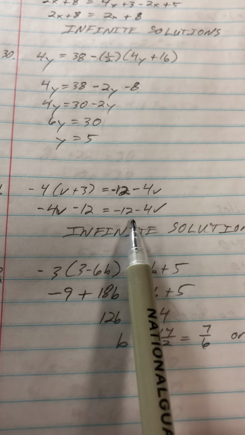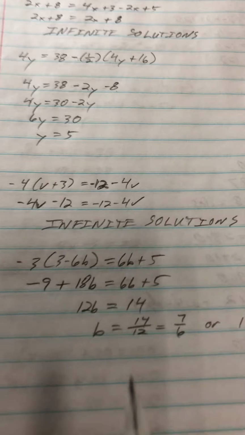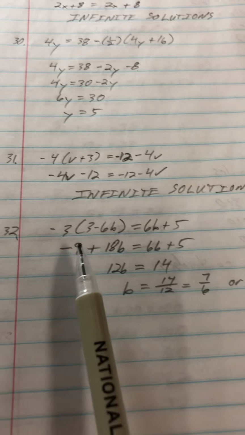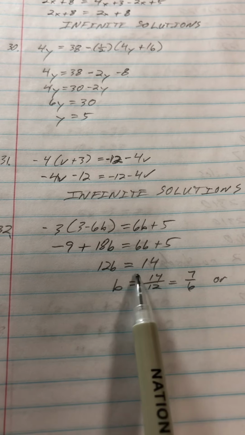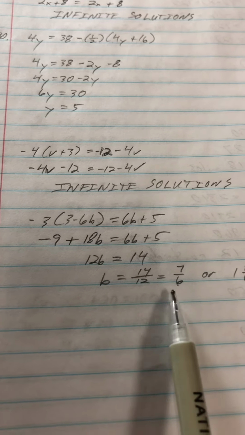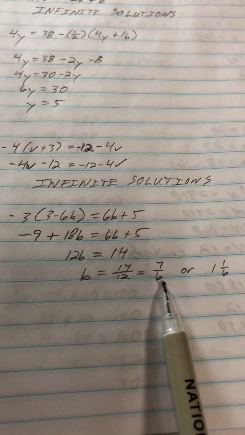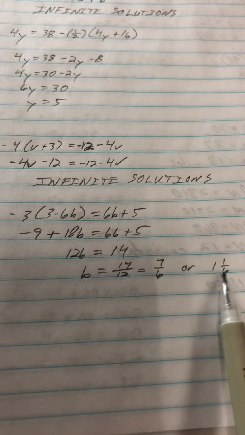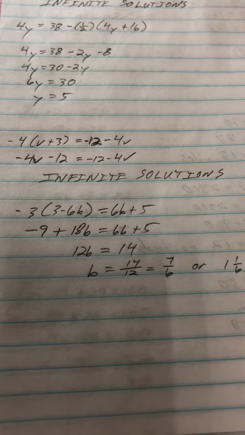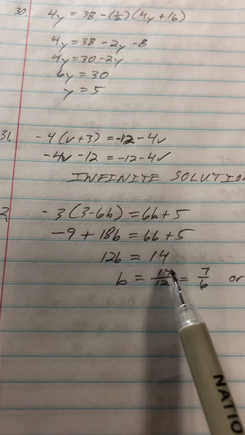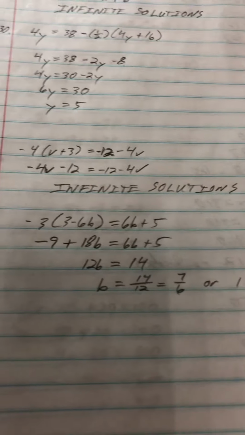Even though it's written backwards, it's still the same thing, infinite solutions. And 32, use the distributive property, combine your like terms. I get b equals 14 over 12, or reduced down to 7 over 6, or 1 and 1/6. If I divide both the top and the bottom by 2, I get 7/6. Hopefully this helps, and good luck with your midterm.